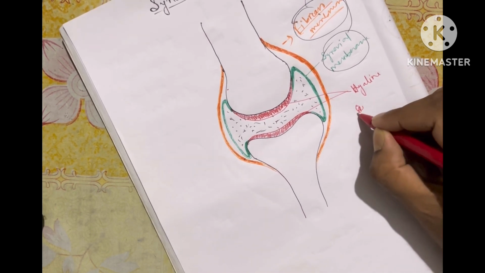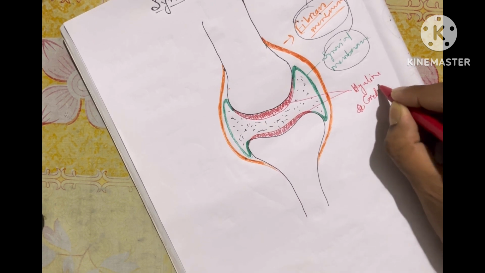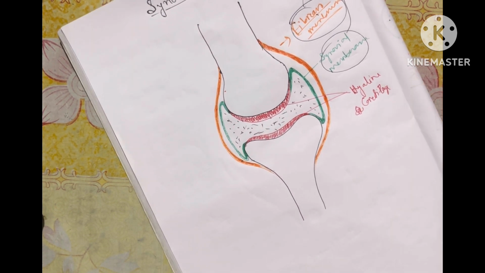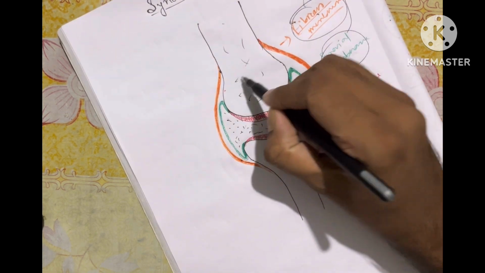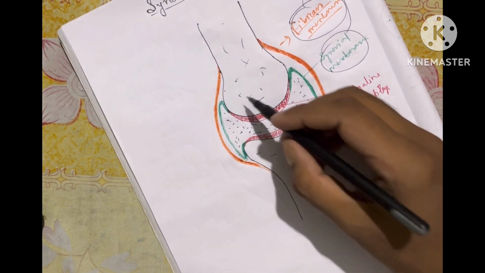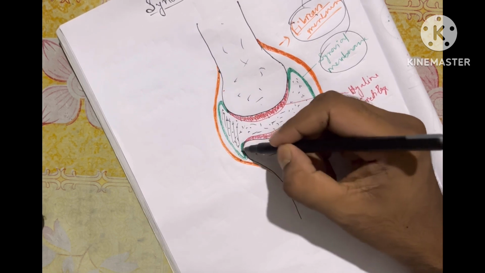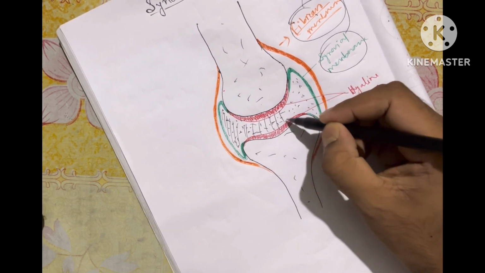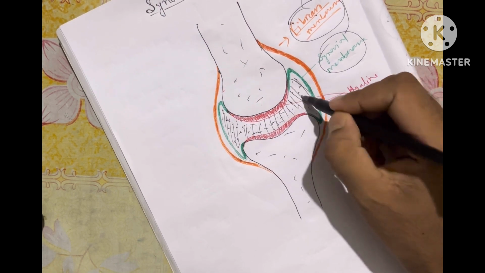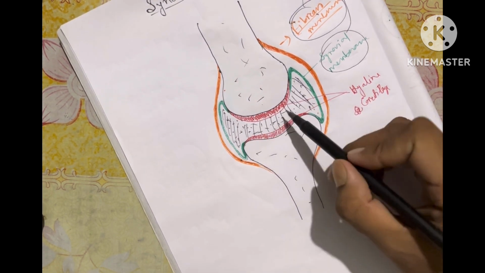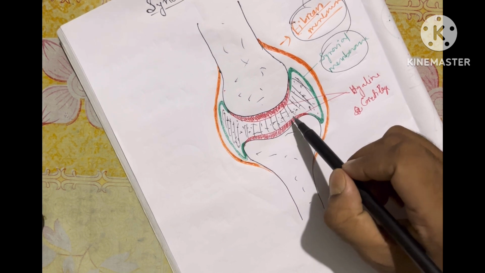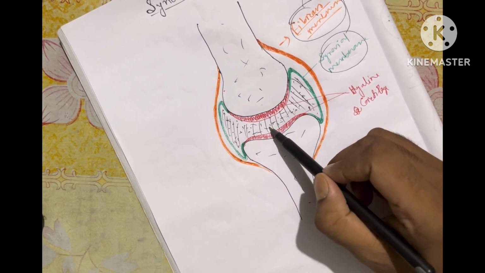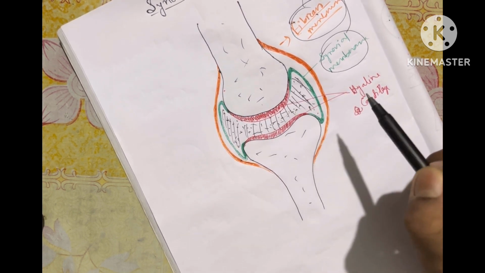The hyaline cartilage is present at the articulates, and this is the bone. These two are articulating bones. Now what is this? This is the synovial fluid, and the cavity is called the synovial cavity. Today I am going to discuss this: the different types of functions, compositions, and everything.